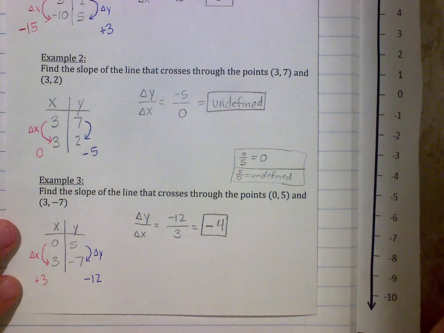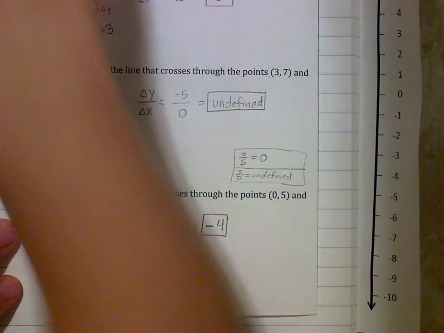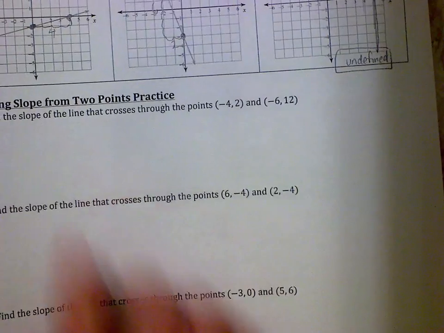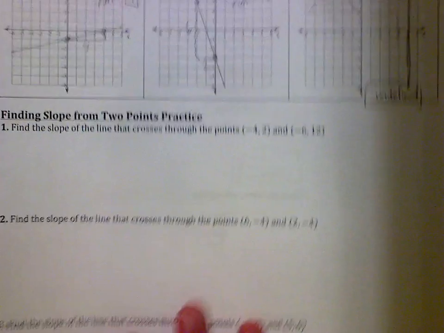Okay, so now it's your turn. On your classwork, find the problems that say finding slope from 2 points practice, and try those 3.